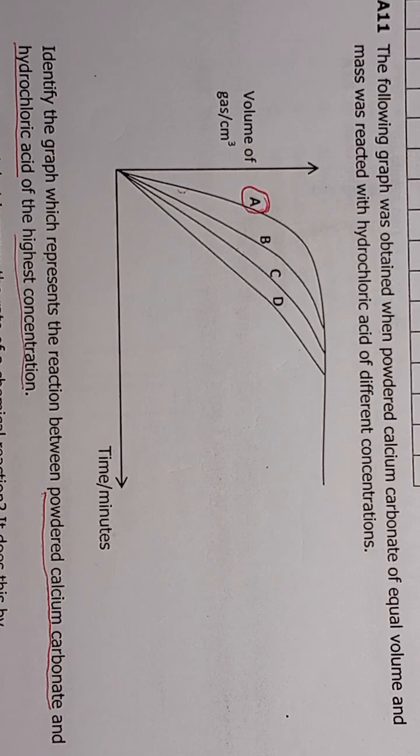So A is the answer. Let us defend our answer. So powdered calcium carbonate, it is creating the large surface area for the reaction. Then hydrochloric acid, it has the highest concentration in this case. The higher the concentration, the faster the rate of reaction.